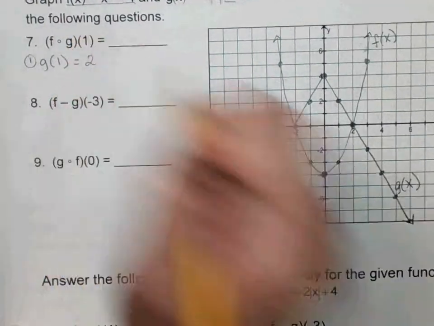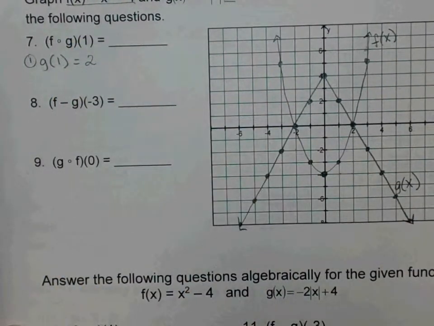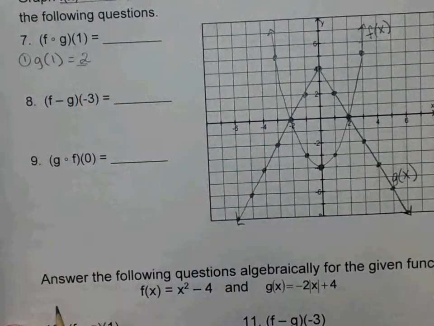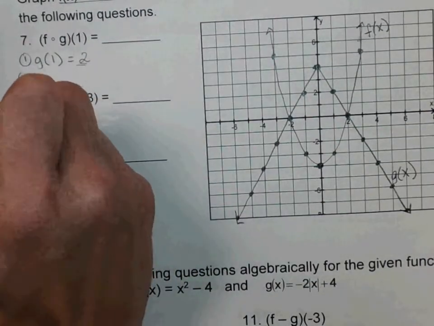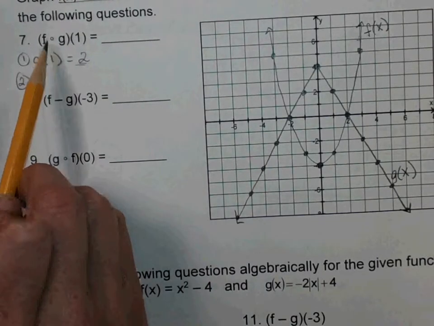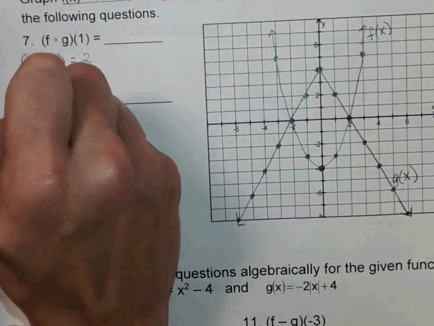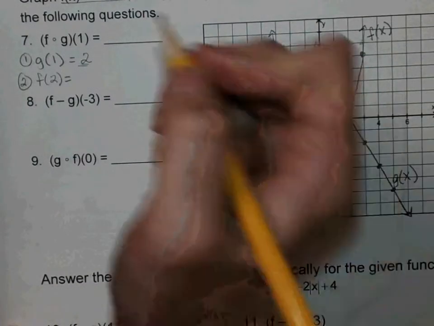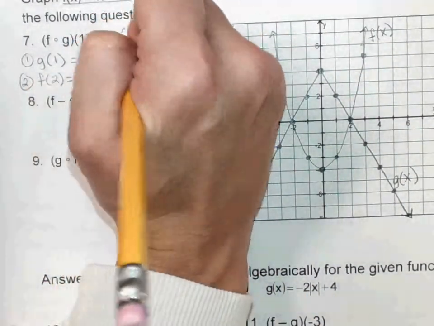So g of 1 is equal to 2. Then you take the answer that you got from step 1 and you plug it into the other function that we have here, which is f. So you do f of 2. Yep, and you get 0. So your answer is 0.